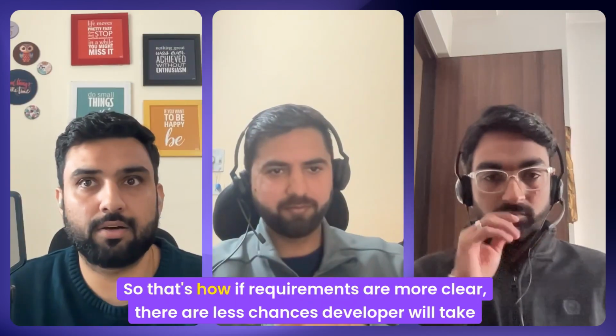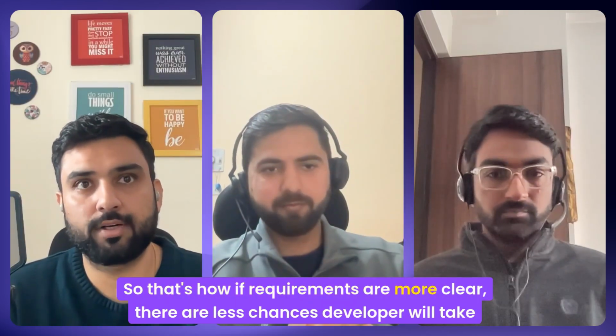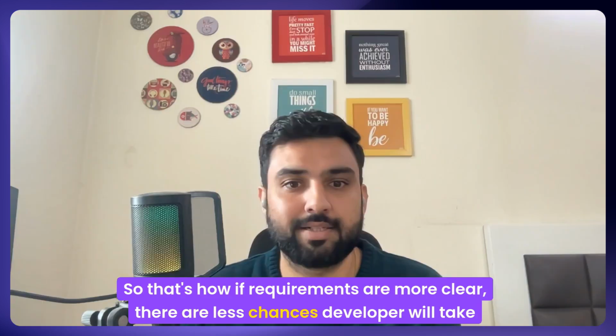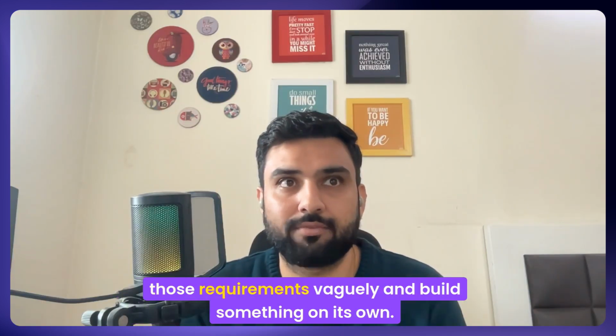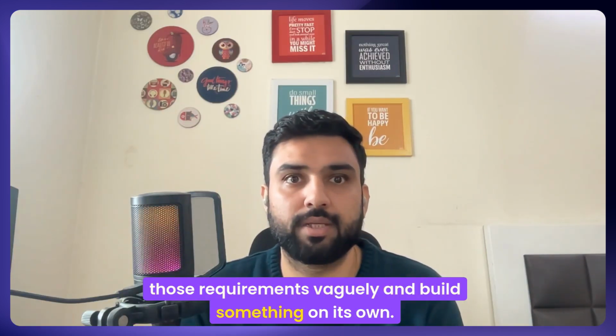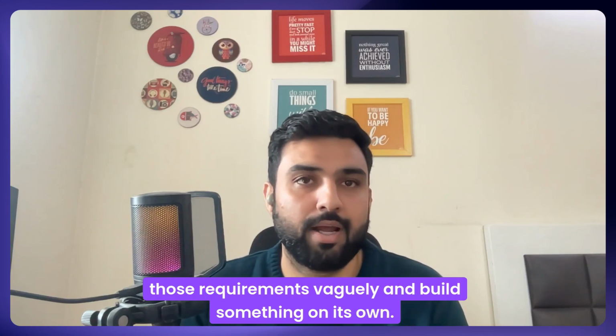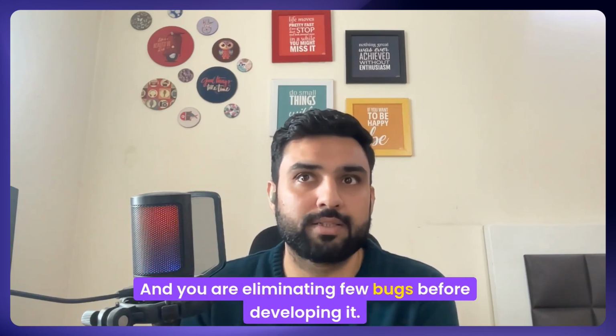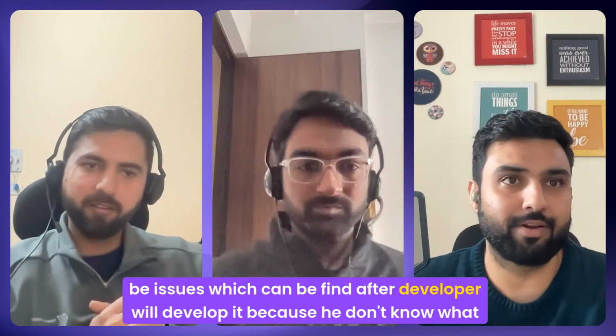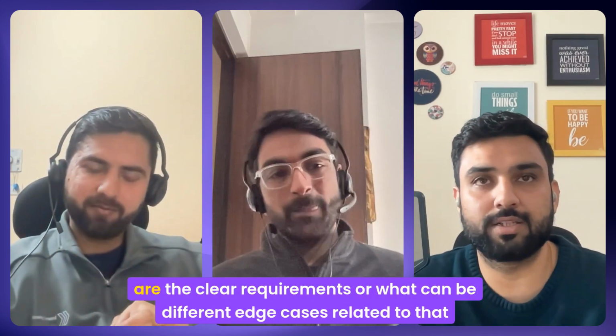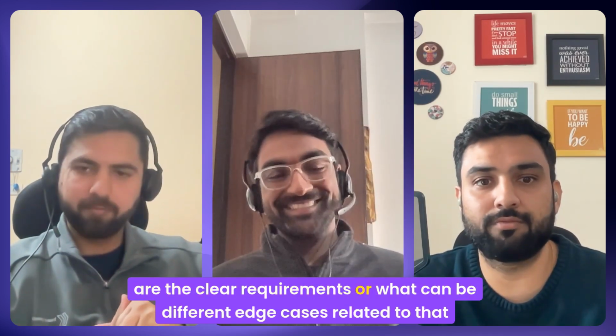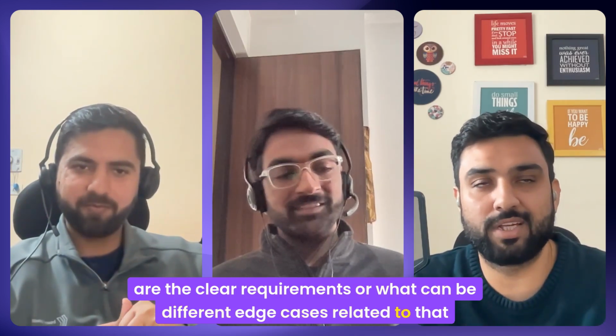So that's how, if requirements are more clear, there are fewer chances the developer will take those requirements vaguely and build something on their own, and you are eliminating a few bugs before developing it. There can be issues found after the developer develops it, because they don't know the clear requirements or the different edge cases related to that requirement.